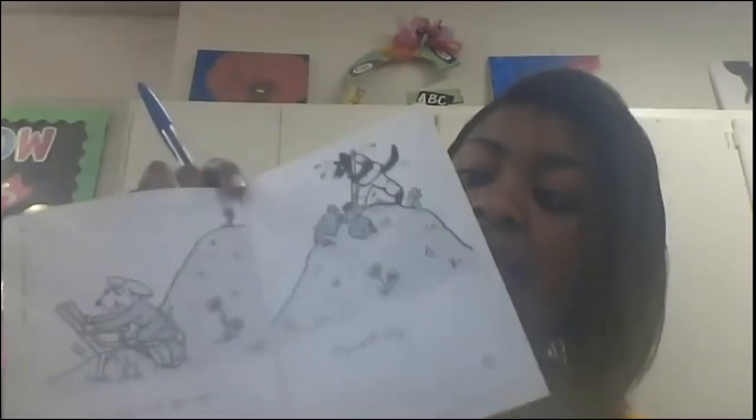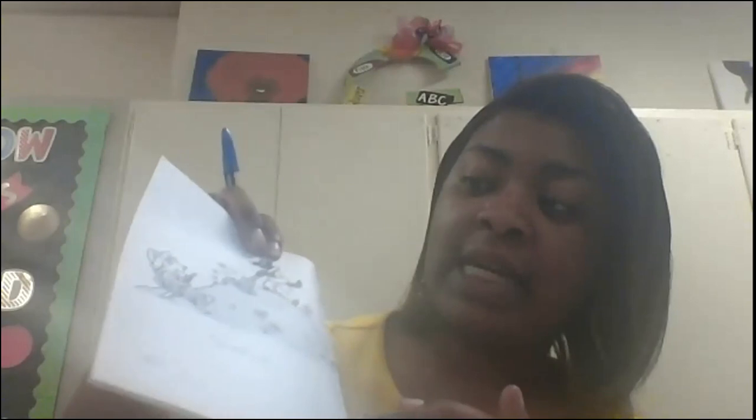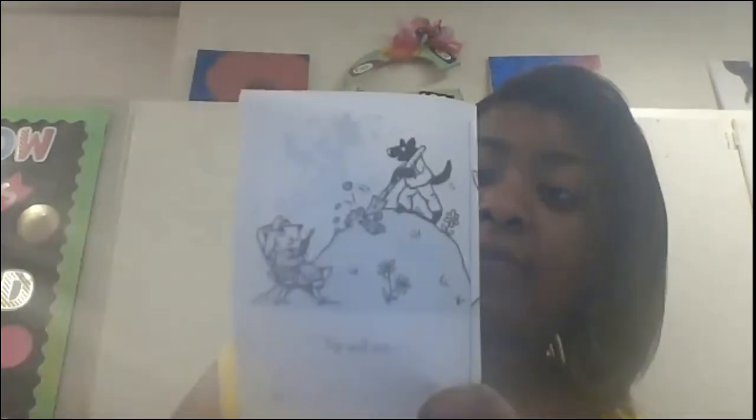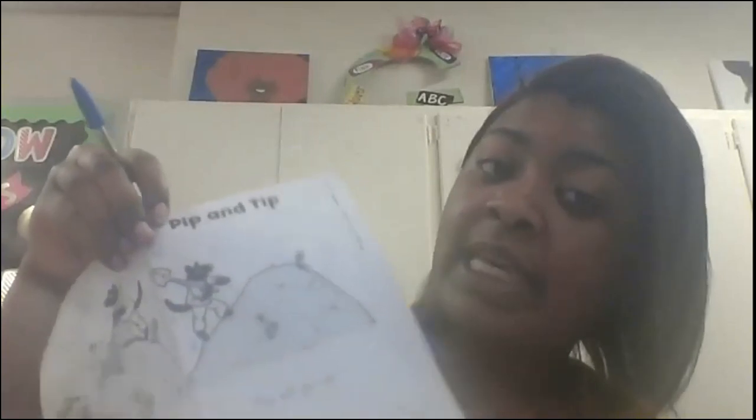Pip will dig. Okay, so what is Pip doing? Pip is going to dig. He's digging. And what is something that Tip is doing? Tip is sitting at the bottom of the hill. So those are all some things that give us more information about Pip and Tip. Let's go over that again. Let's look. What is Pip doing? Pip will dig a hole in the hill.